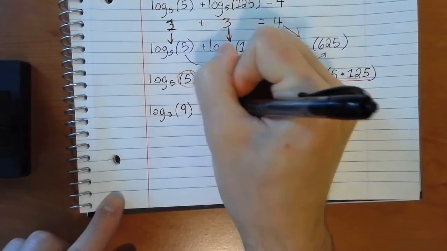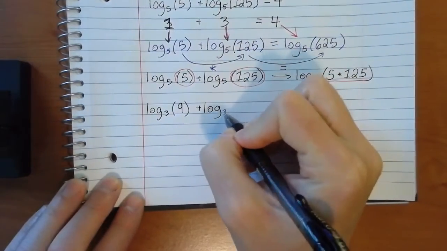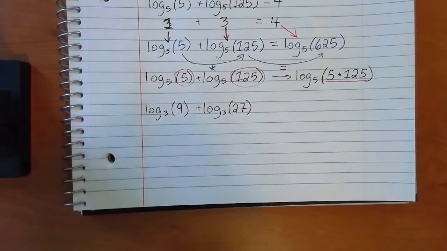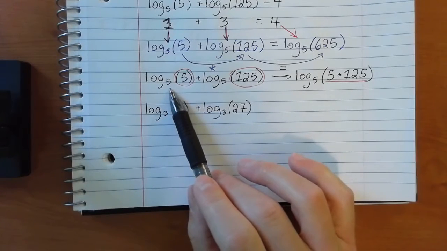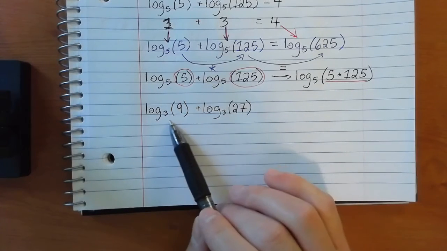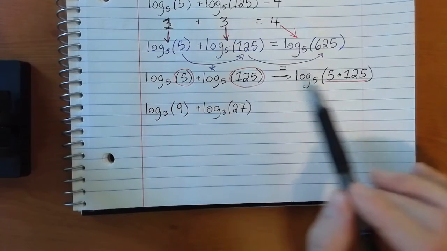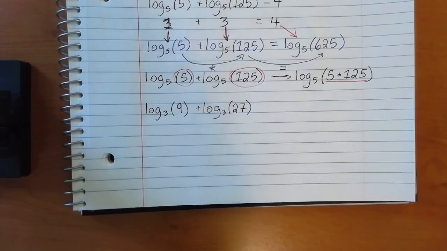Let's say we wanted to add that to another logarithm like log base 3 of 27. And based on the rule that we just saw above, if we have the same base, 5 and 5, here we have a 3 and a 3, we did 5 times 125 equals them multiplied together, or 625.